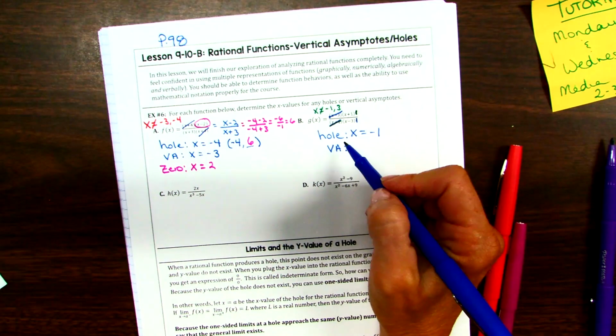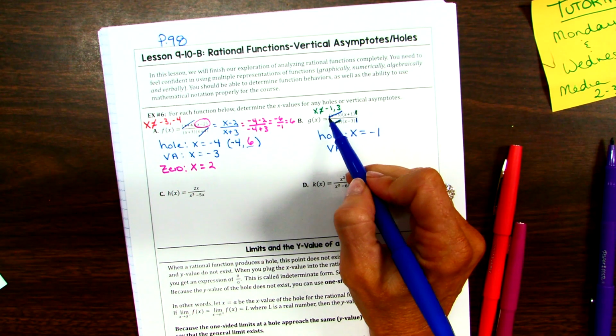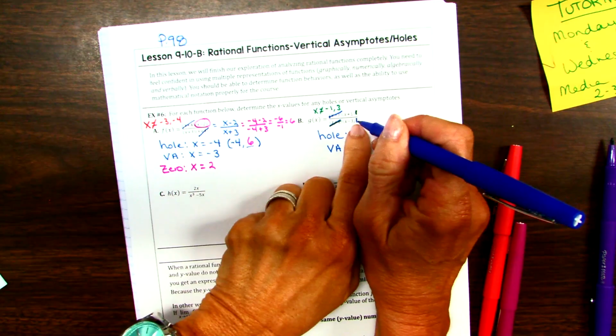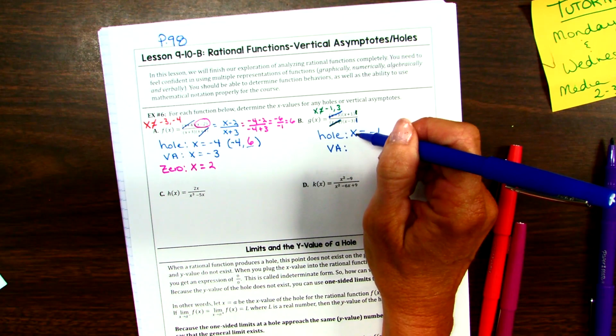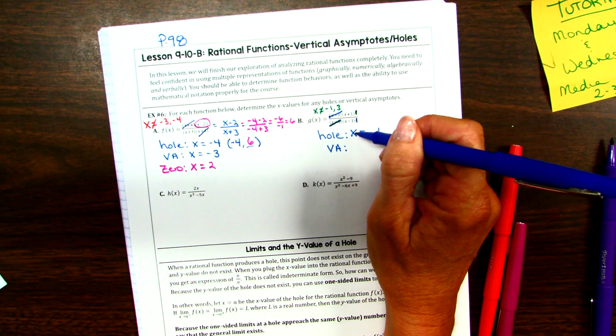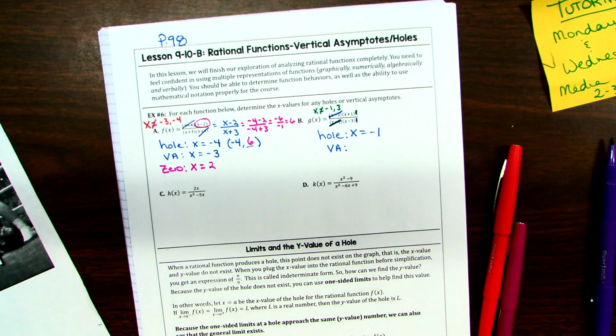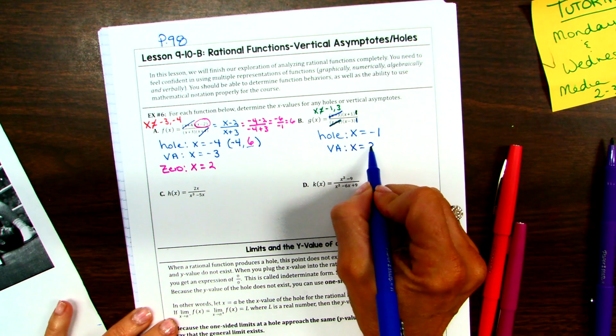For the vertical asymptote, we canceled and we have 1 left, right? Because we did cancel 1. There were 2 there. We canceled 1 of them, so is it a hole? And then there's 1 left, so is it a VA? Well, again, VA always wins, okay? So if you cancel and it's left, left is the more powerful.